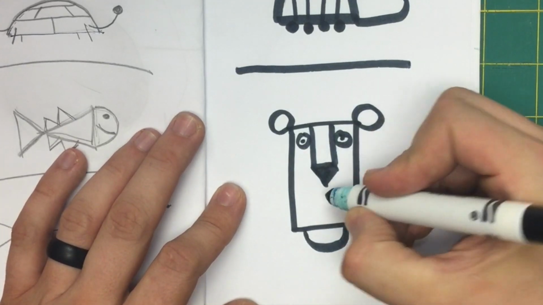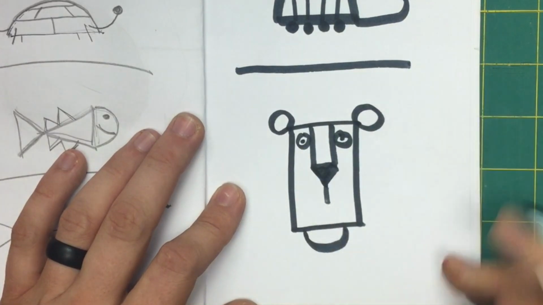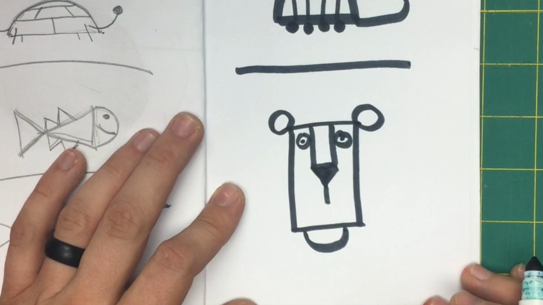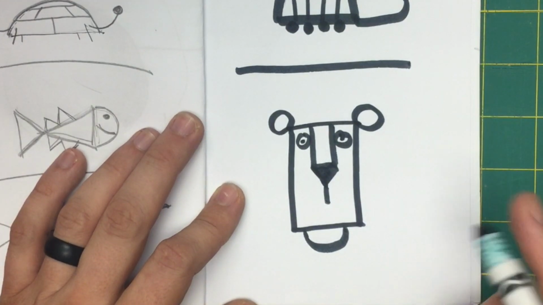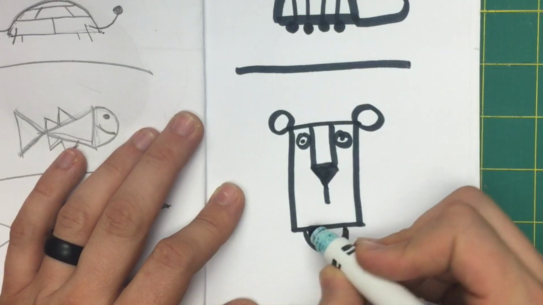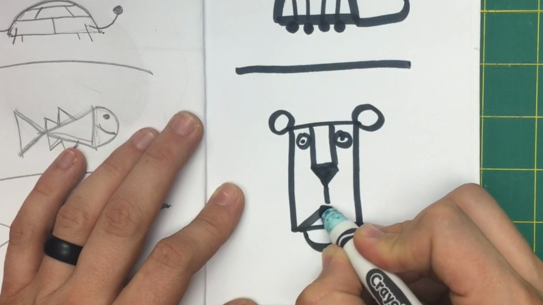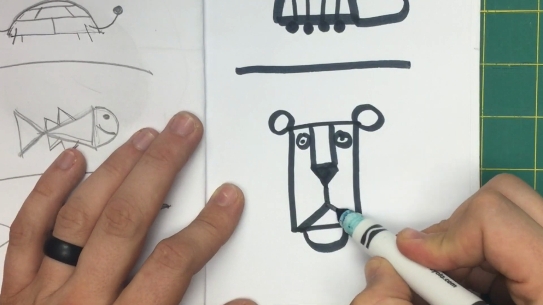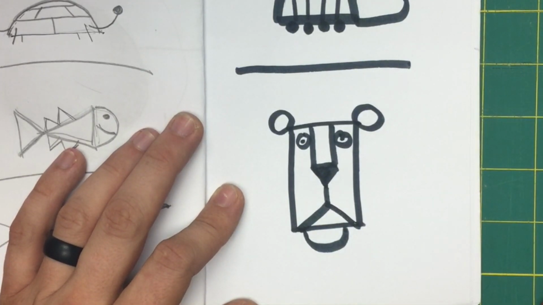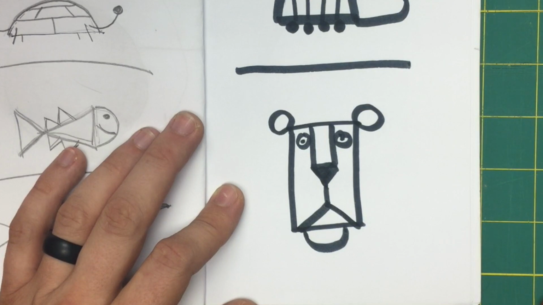Now I will make a straight line that's short beneath the nose. And then I will make a bent line that goes from the bottom of the rectangle up to that line and then down to the other side. Well, this is starting to take shape now.